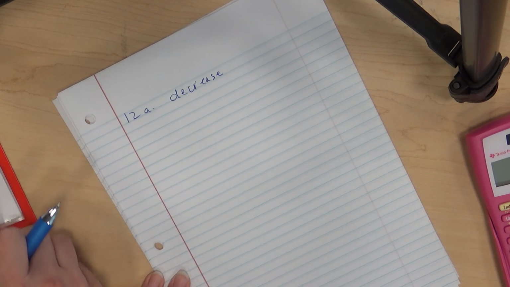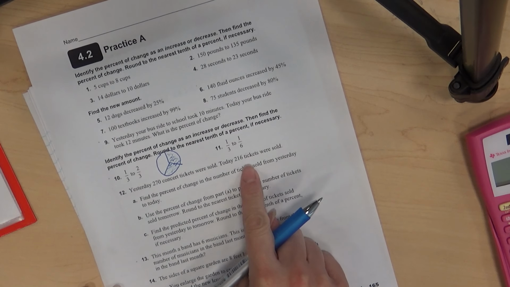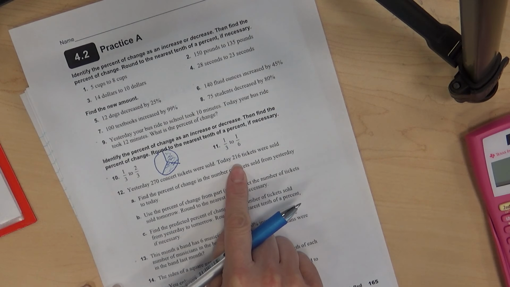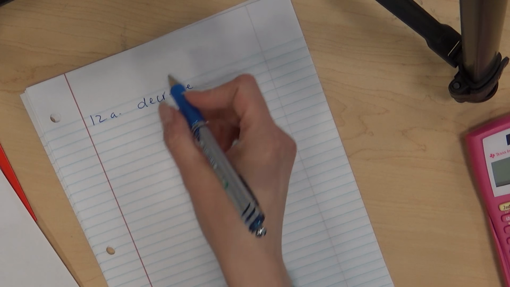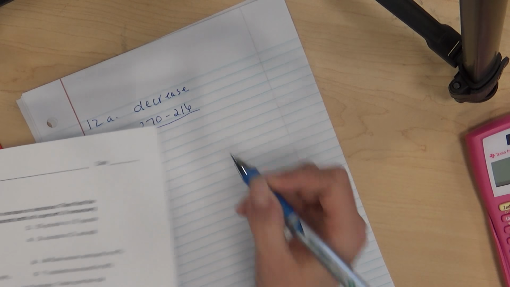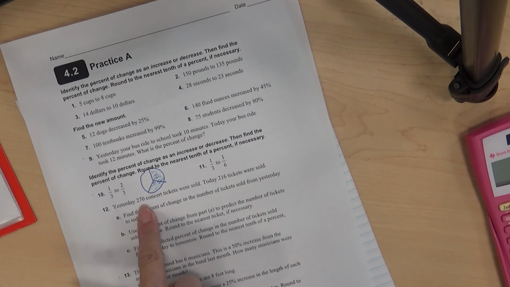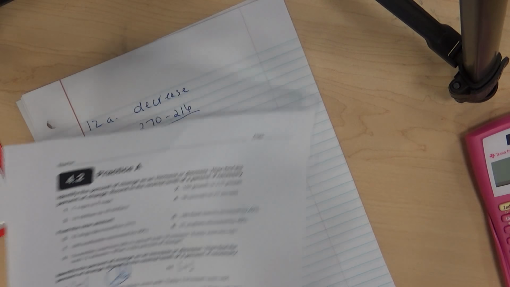Because I have a decrease, I'm going to do 270 minus 216, so it's still always the biggest number minus the smallest number at the top. 270 minus 216, and you always divide by the original number that you started with. So in this case, we started yesterday with 270.